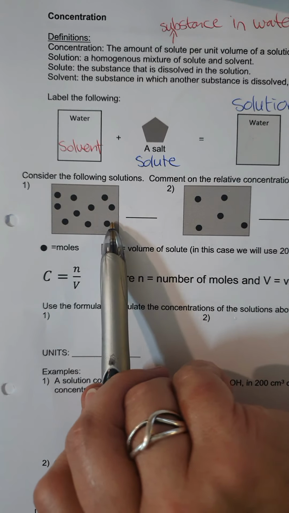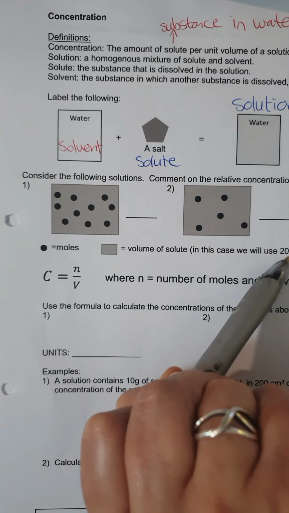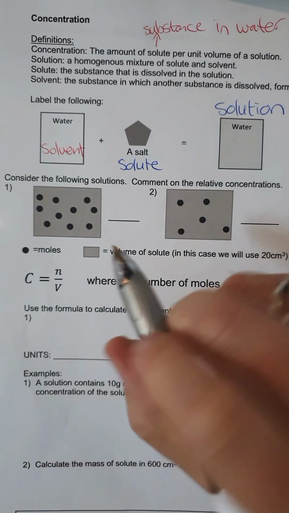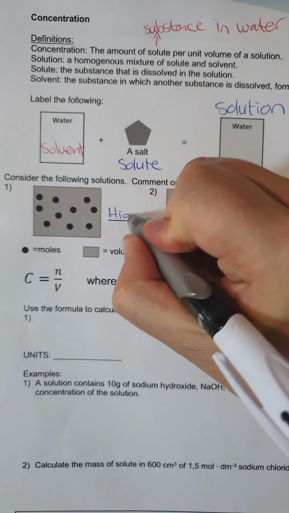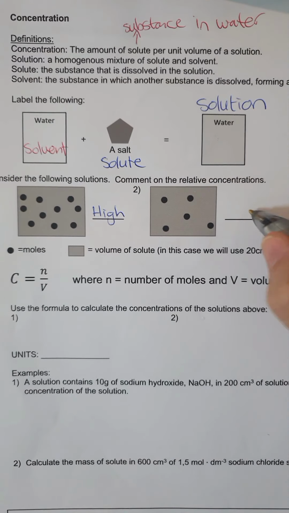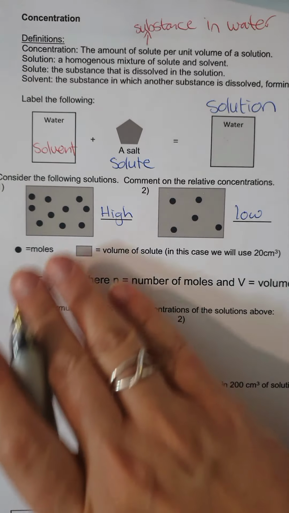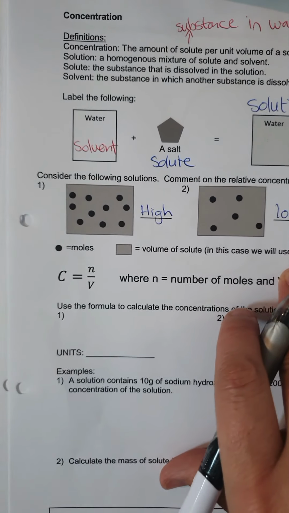So here is the number of moles, and the volume of the solution, in this case 20 centimeters cubed. If we look at this concentration, we will see that this is a high concentration compared to this one, which would be a low concentration. And again, it's got to do with the amount of solute in the volume of solution.